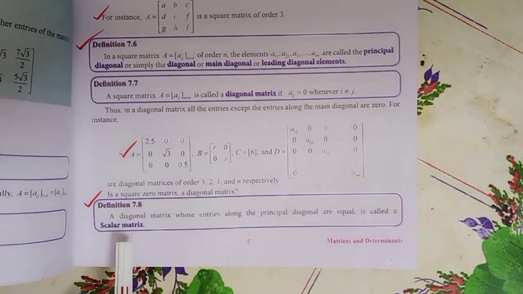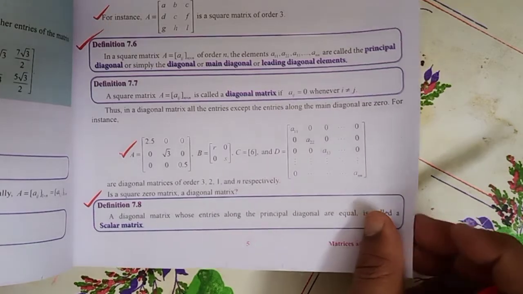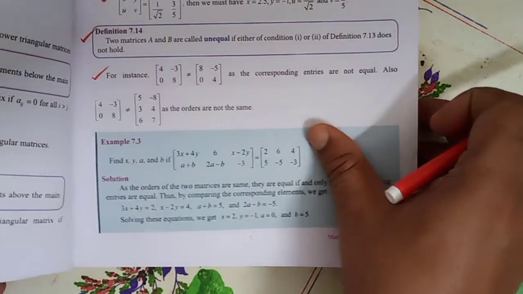Next definition is a scalar matrix. A scalar matrix is a diagonal matrix in which the leading diagonal elements are the same.